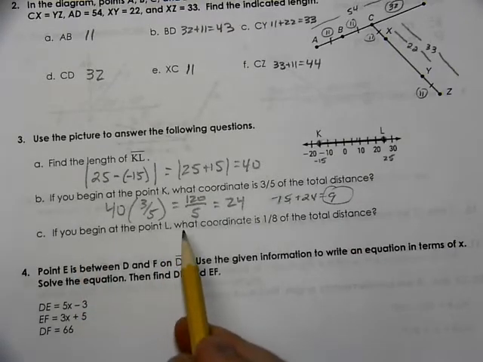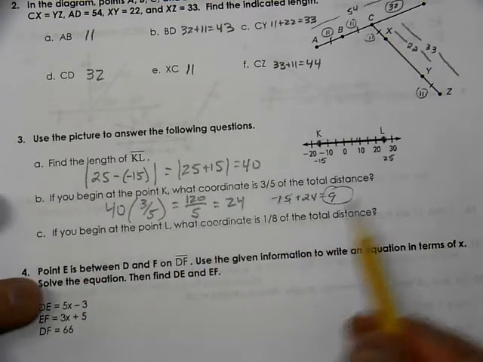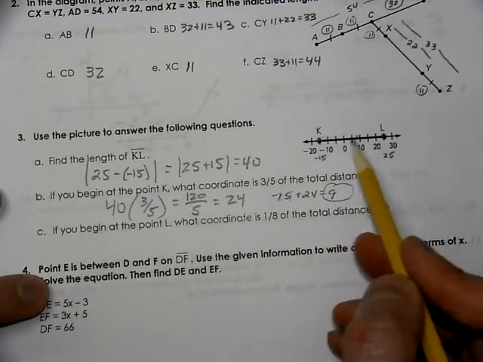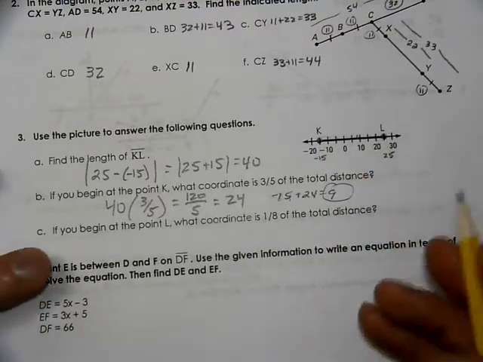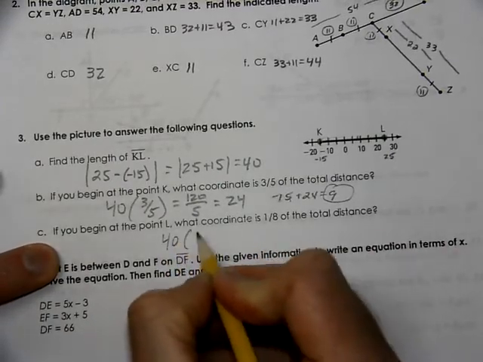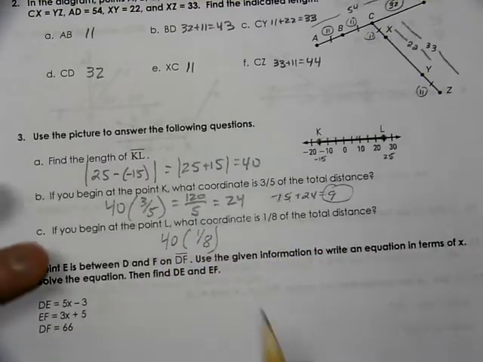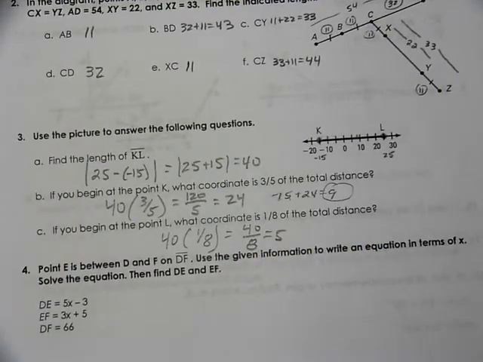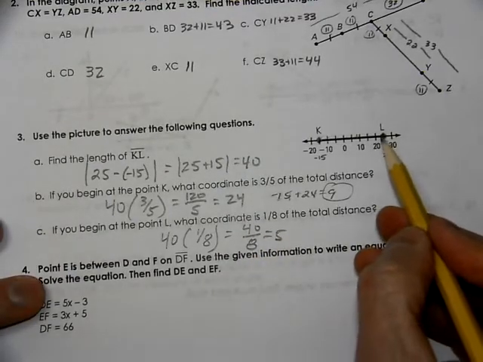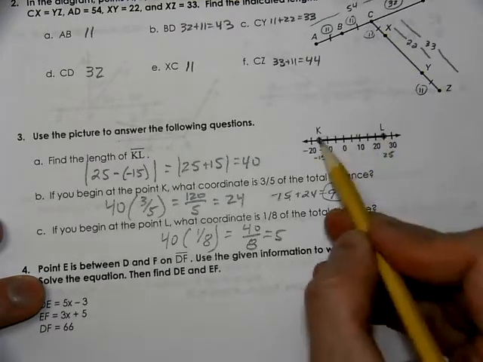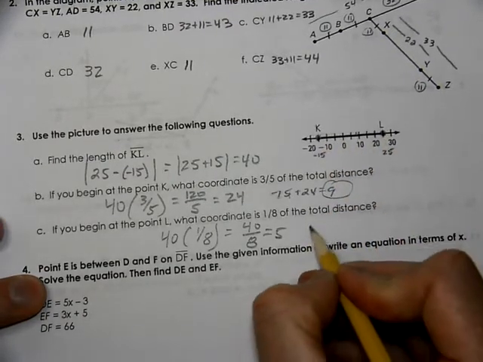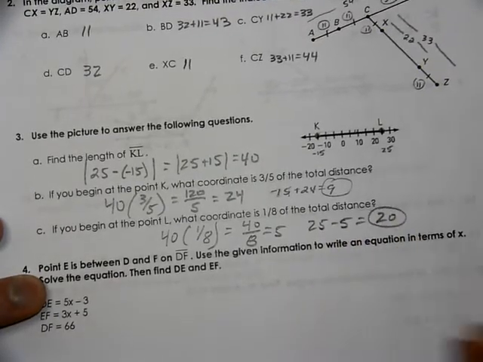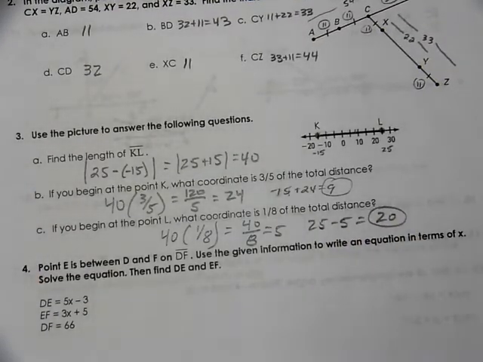You begin at the leftmost point. What coordinate is 1/8 of the total distance? So we would want to break this complete distance of 40 into 8 equal groups. One way to do that is to look at the calculation of 40 divided by 8, which is 5. So if we go 5 units in, working towards the K, this is going to be 25 minus the 5 to give us point 20.